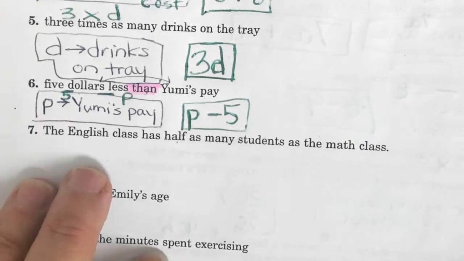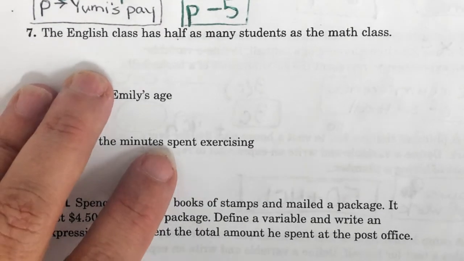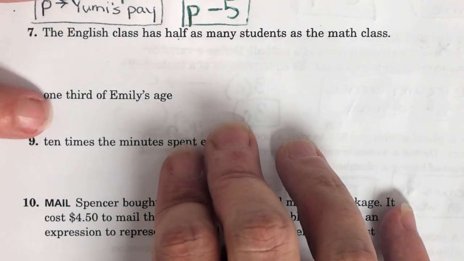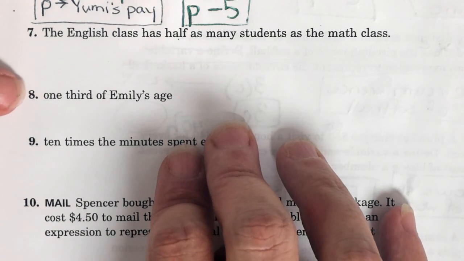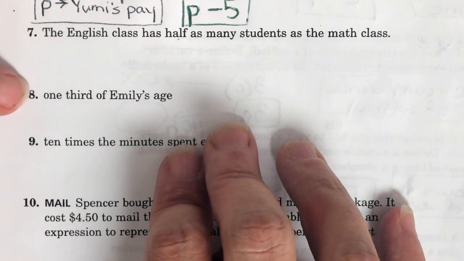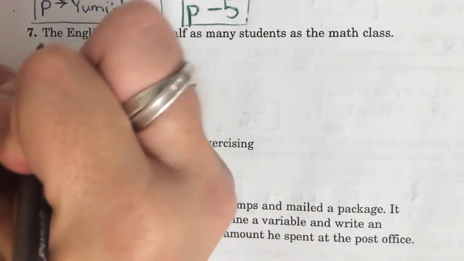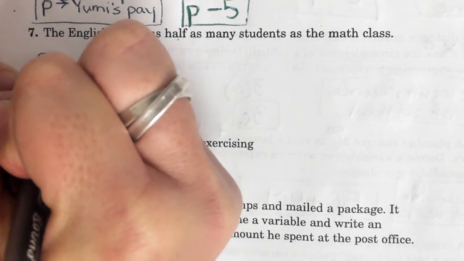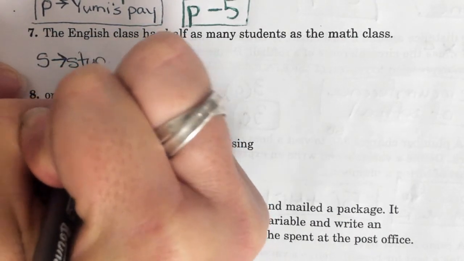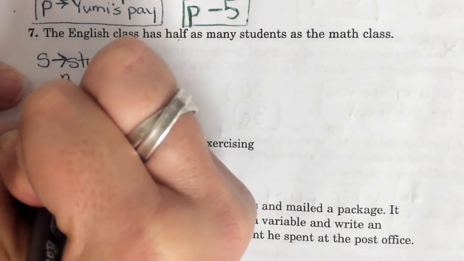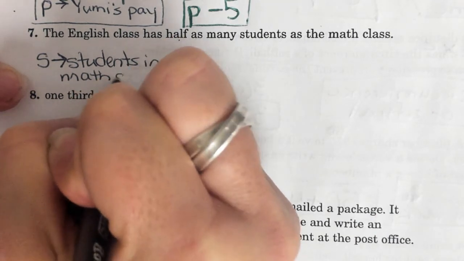Okay, number 7. The English class has half as many students as the math class. Divide. I'm seeing all of it. Is the word "then" in there? Students. No. What do we not know? Students. Students in which class though? Math. Students in math class. English.